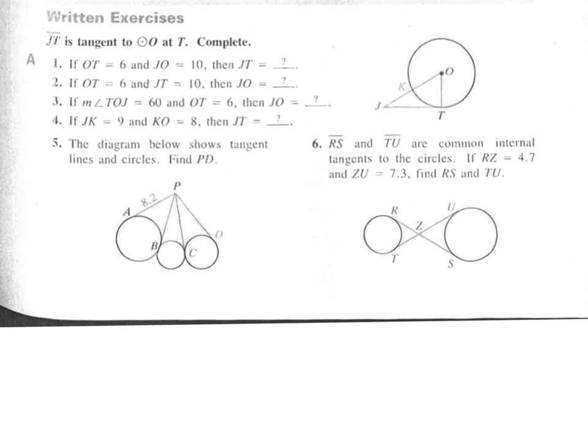Alright, as we look at number 1, I'm going to use my figure and mark it up. If I were doing this as homework, me as visual as I am, I would have to redraw this figure every time. But, okay, number 1, we got OT. It has a length of 6. We have JO has a length of 10. And we're supposed to find JT.